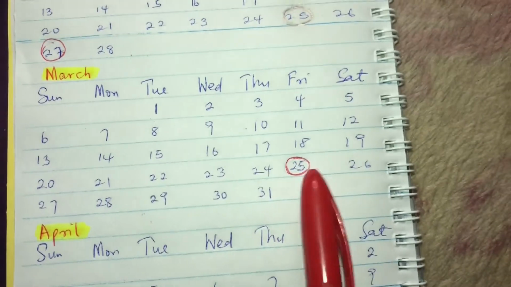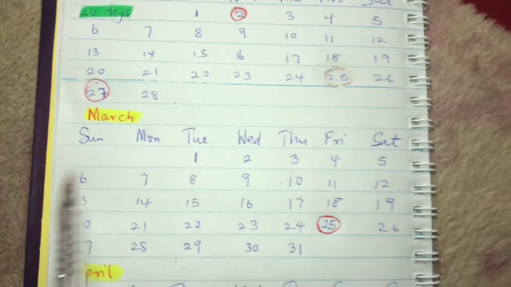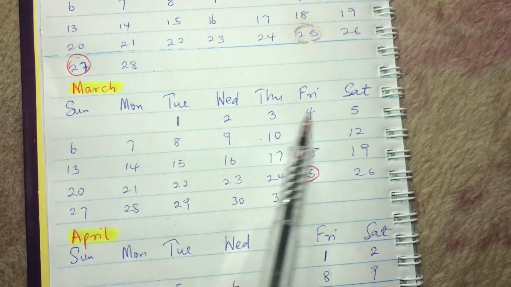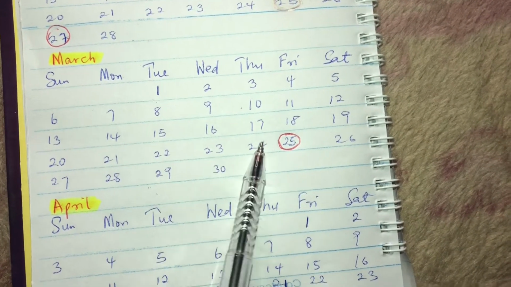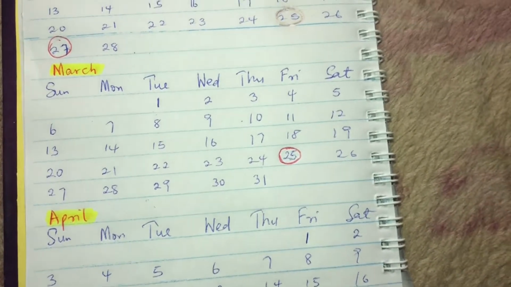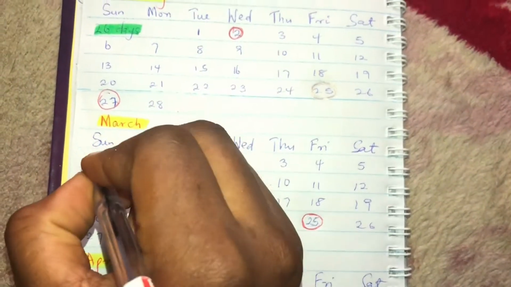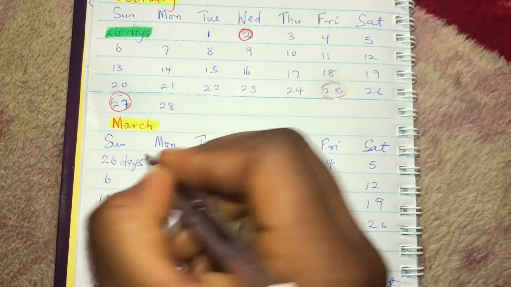Okay, having indicated that your period started again on the 25th, let's count how many days to be sure. We have 1, 2, 3, 4, 5, 6, 17, 20, 21, 22, 23, 24, 25, 26. 26 days for your next period. So write it down again, 26 days.